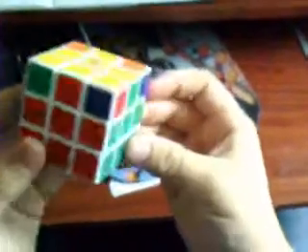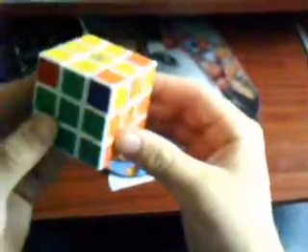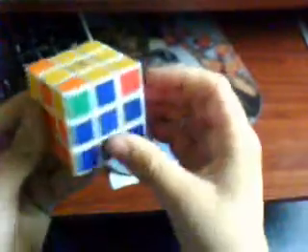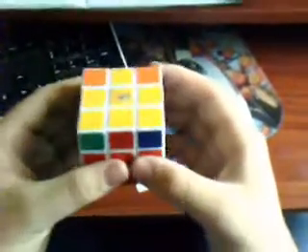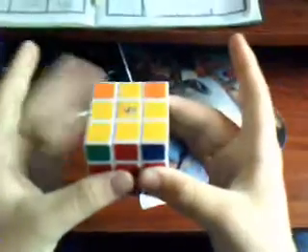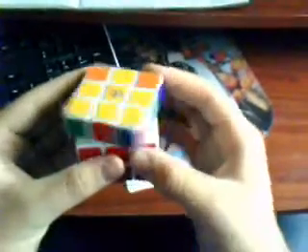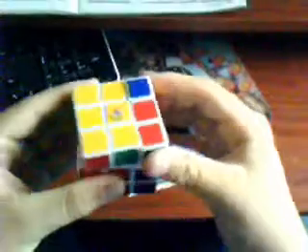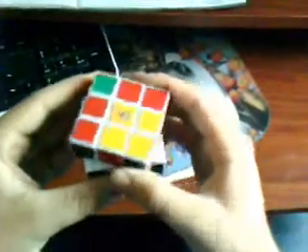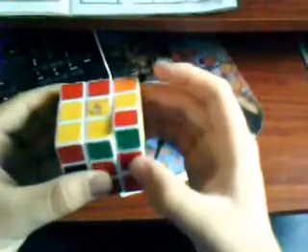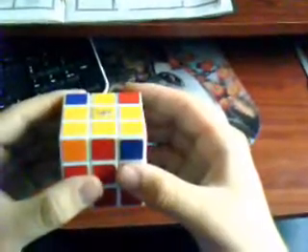So first you want to find a corner that's already in its proper spot. I don't have any in the right spot, so what you want to do is just pick anywhere in the cube if there's nothing in the right spot, and just do U, R, UI, RI, U, I, UI, F. Oh, I'm sorry, I said that algorithm completely wrong. So I want to undo that right now.